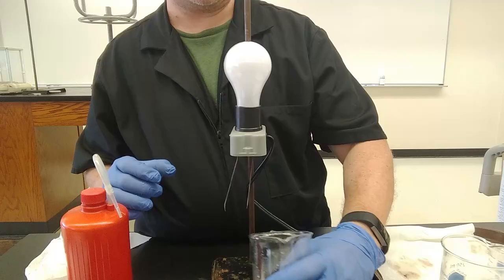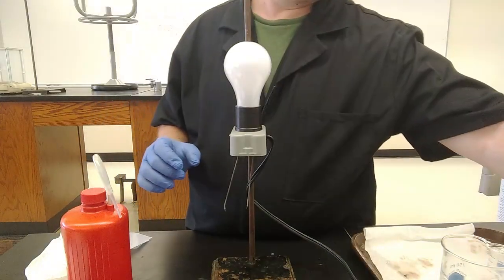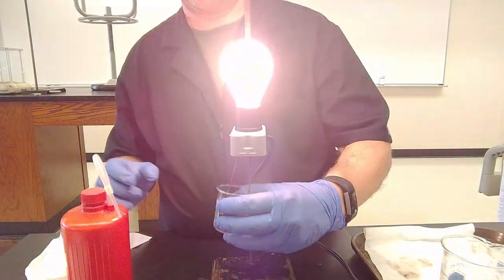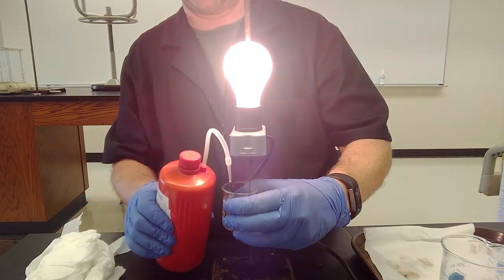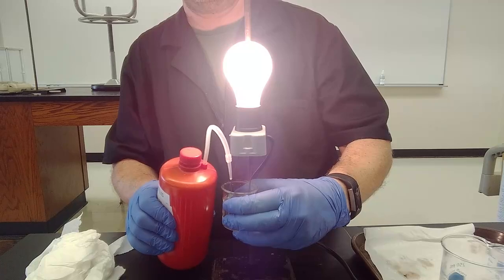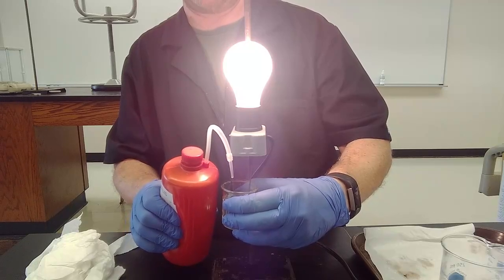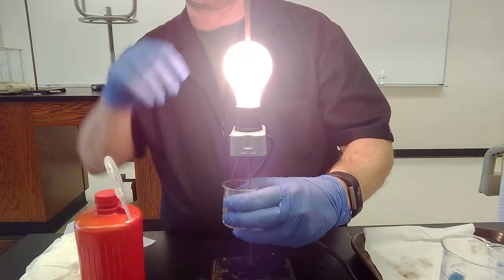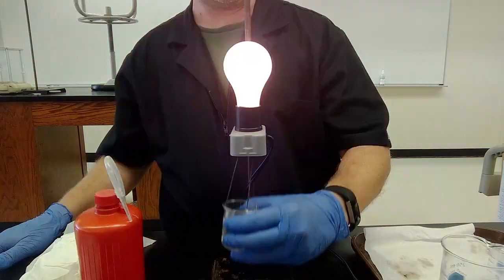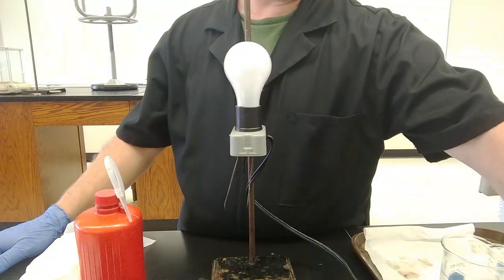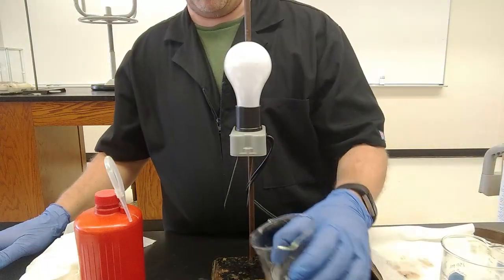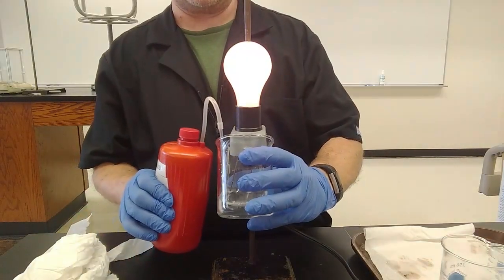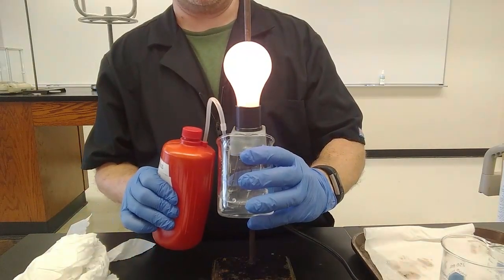If I did this with sodium chloride, it's already bright, and if I add more water, it can't get any brighter. It's already as bright as it's going to get. That's the difference between a strong electrolyte, or one way to tell the difference between a strong electrolyte and a weak electrolyte. A weak electrolyte, the more water I add, the more ions I get, and the brighter the light gets.